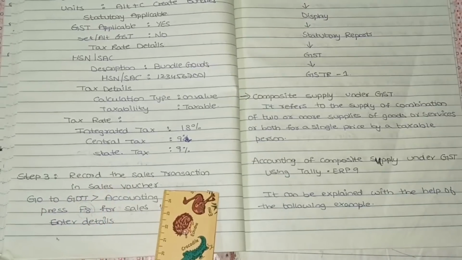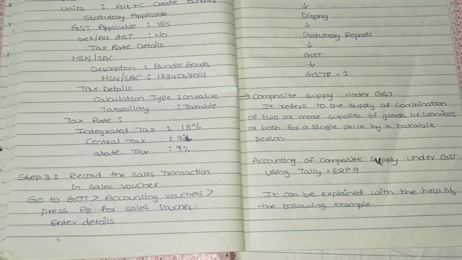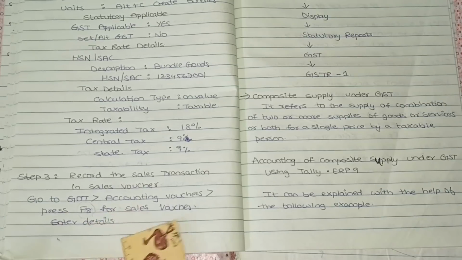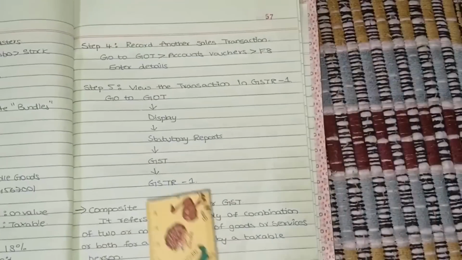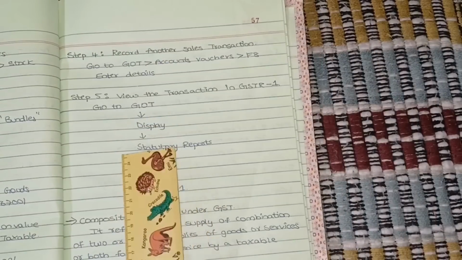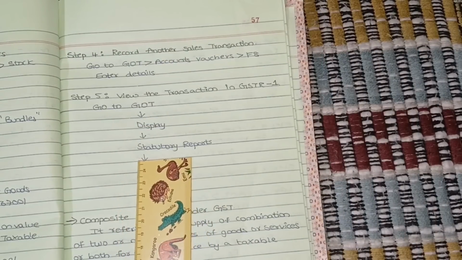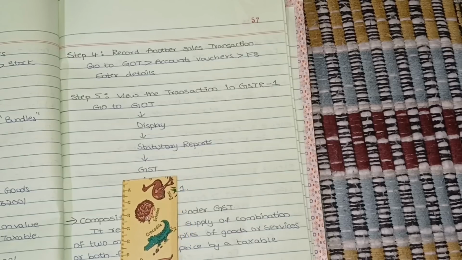what you need to do, ma, is record the sales transaction in the sales voucher, because we are doing sales, you need to enter it into your sales voucher. So this is also the same answer which we have already discussed in unit number 2 answers. Okay, from the Gateway of Tally, press display and statutory reports. After clicking on statutory reports you will have GST.